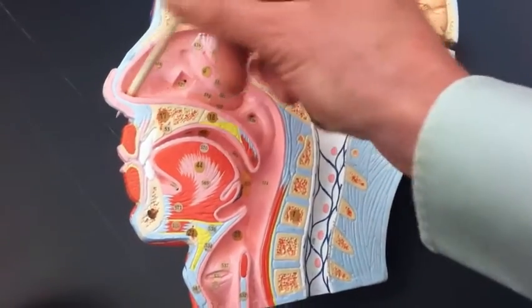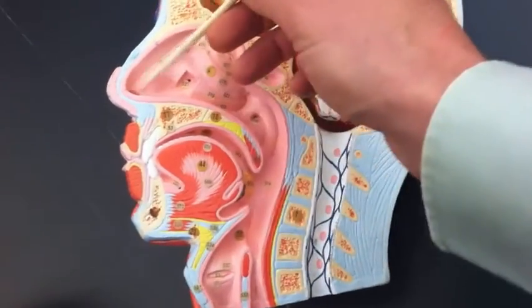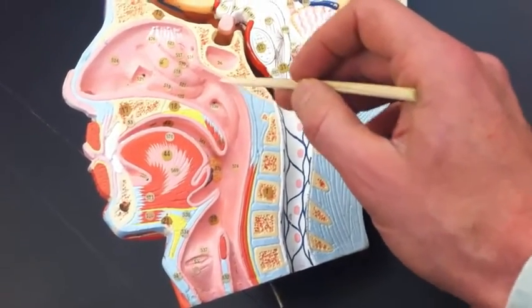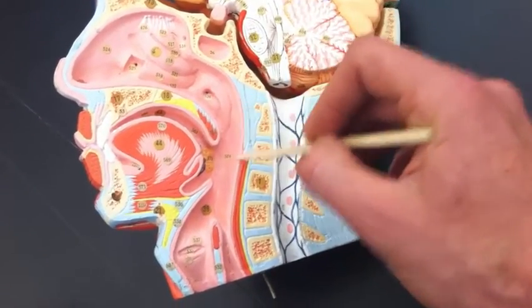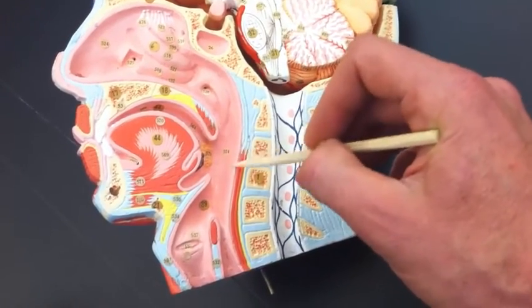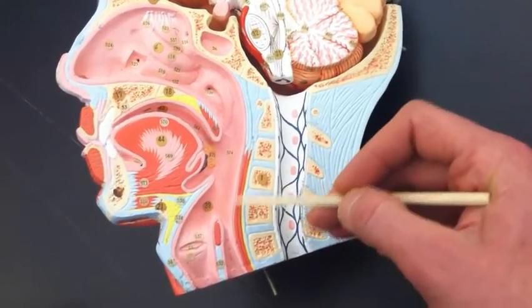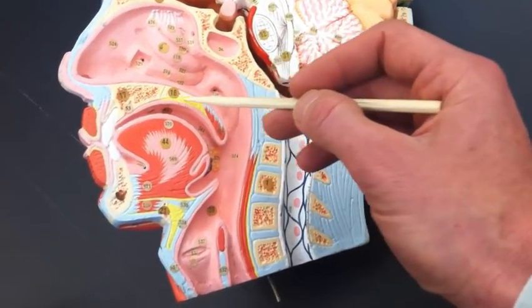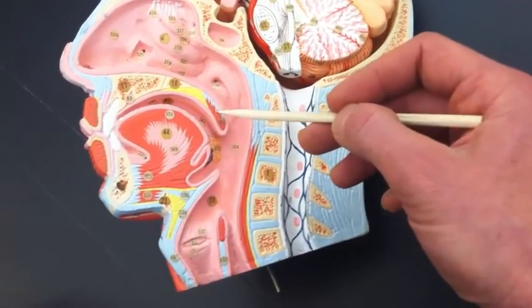We have a nare up here, or a nostril, and then back here we have nasopharynx, oropharynx, and laryngeal pharynx. We've got oral cavity, we've got hard palate, we've got soft palate.